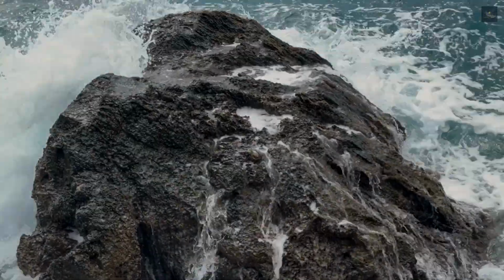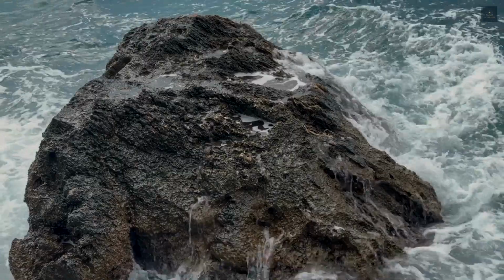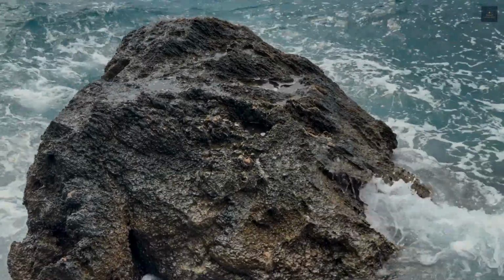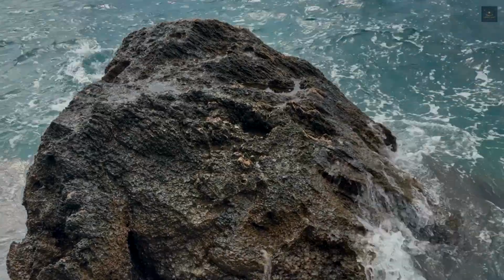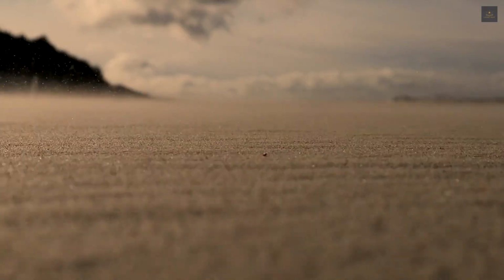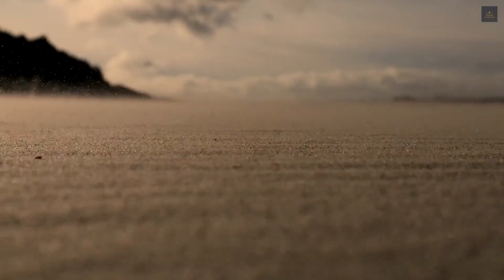When you walk along a beach, you're treading on a battlefield. Every grain of sand is locked in a constant contest with wind, water, and gravity. But how does something so small leave such a huge mark? Let's start at the beginning. Sand is born from stone, cracked and weathered by rain, wind, and waves over thousands of years. Once freed, each grain embarks on a journey that can span continents.